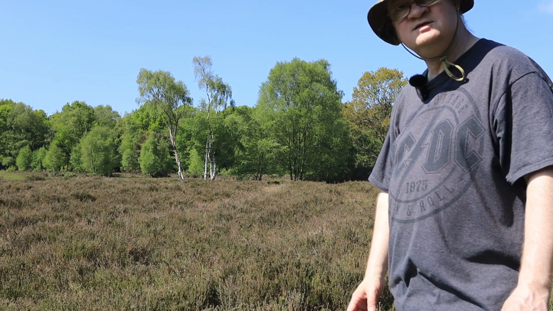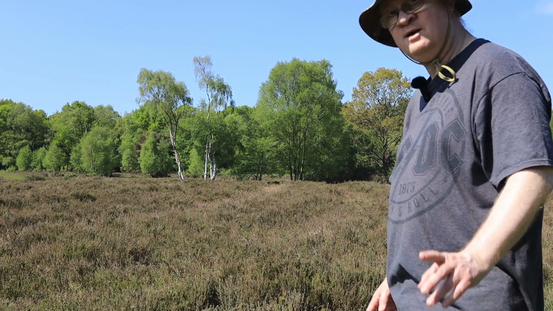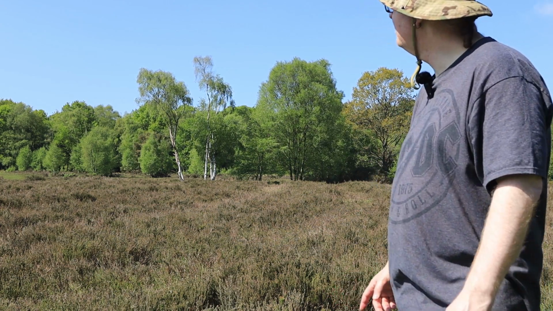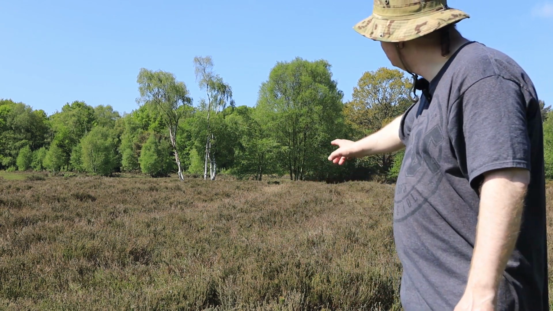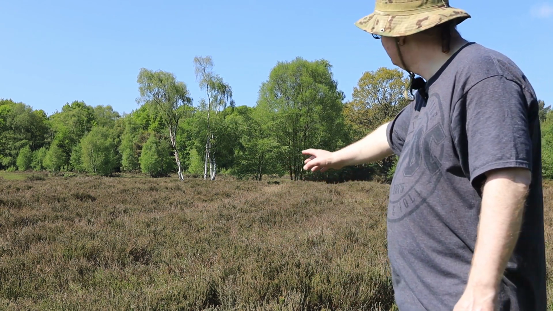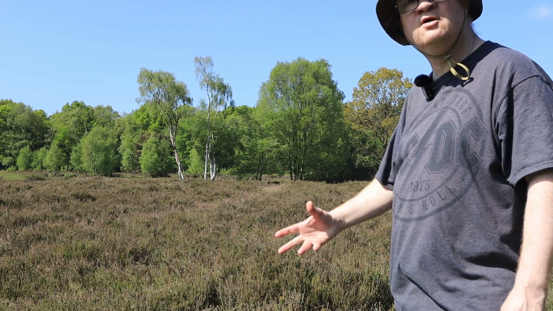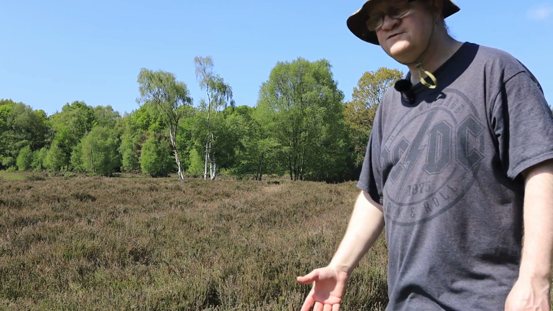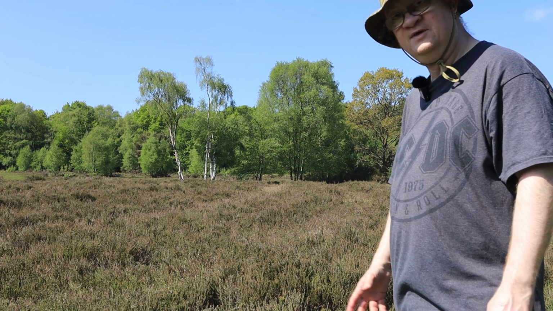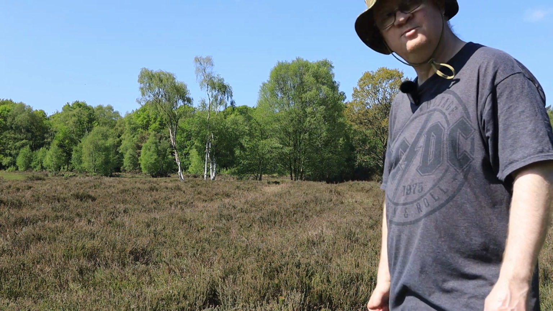So if I can get the long lens out and zoom in a little bit close to them and capture those, that would be great. But I quite like all of these heathers in the foreground, and as you can see at the moment they haven't got their beautiful purple colour that they would normally have within the next few weeks and months, but they're just about to start turning purple.